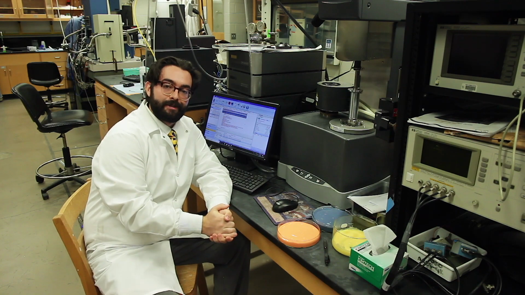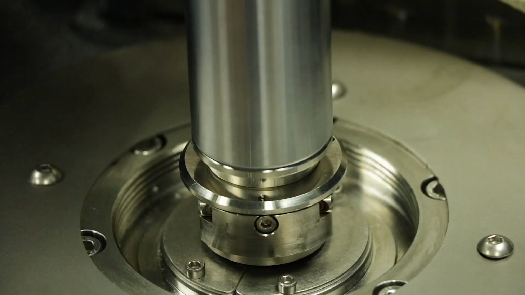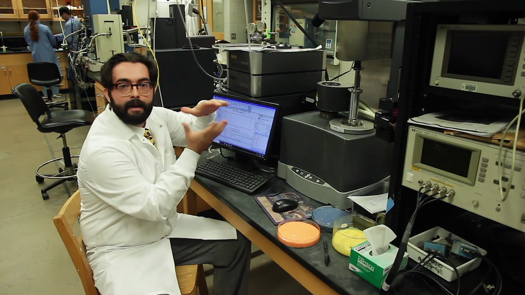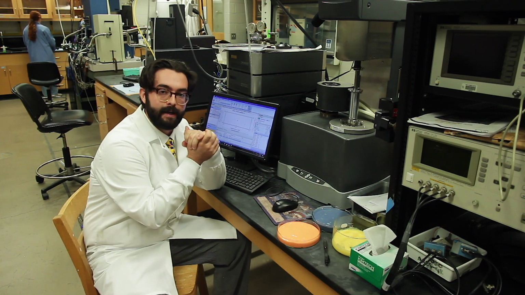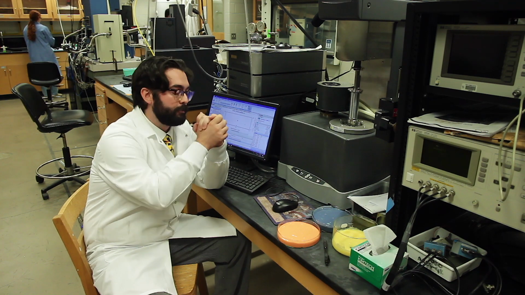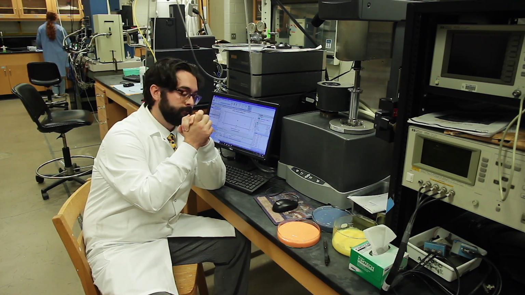So here we have this machine, where we can squeeze together a piece of slime between 2 parallel plates. And we move the slime back and forth and measure the amount of force that takes. And from this, we can actually measure a relaxation time to tell us how slimy our material is.